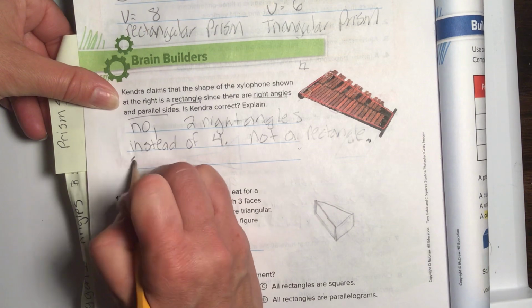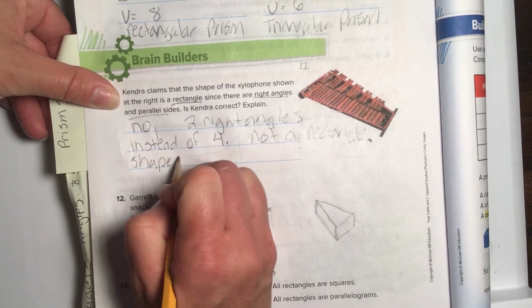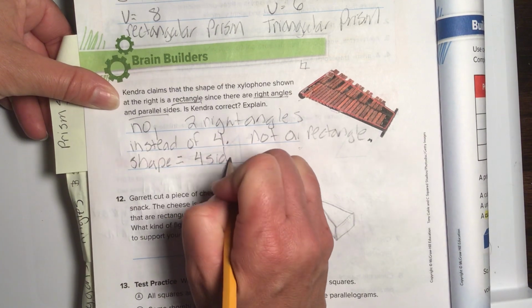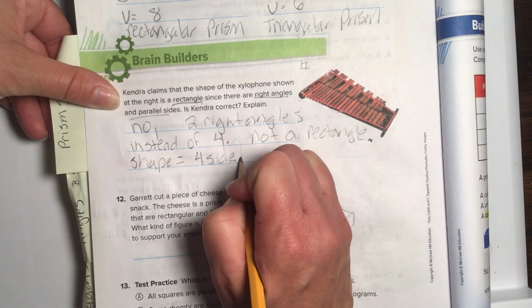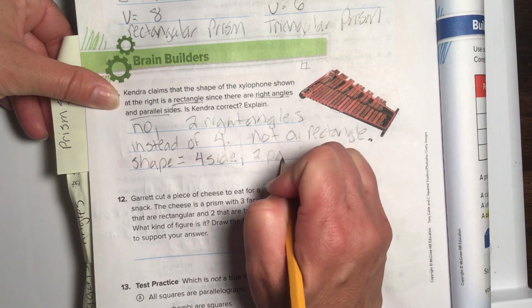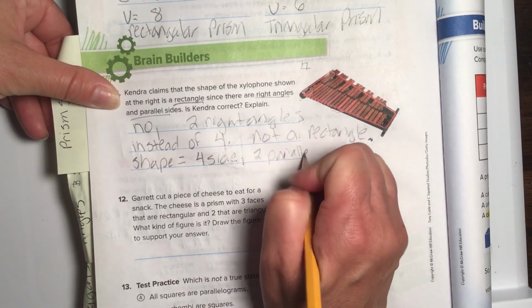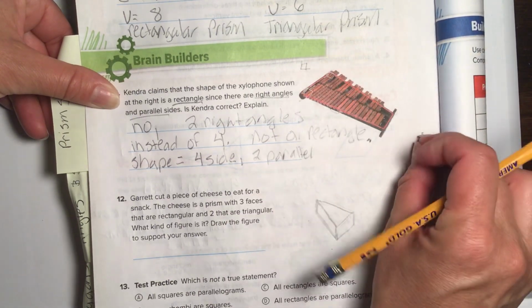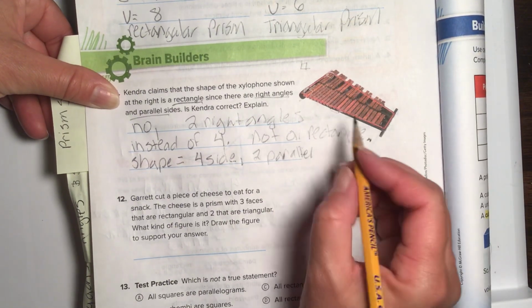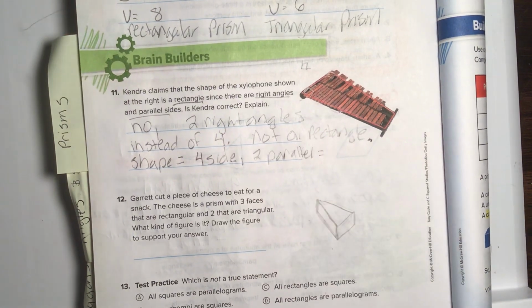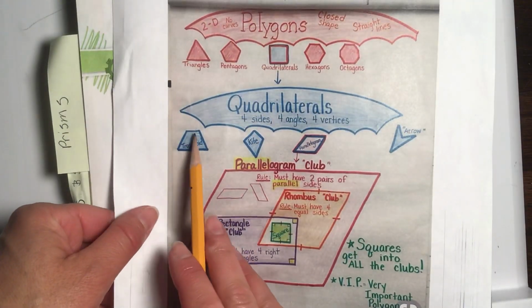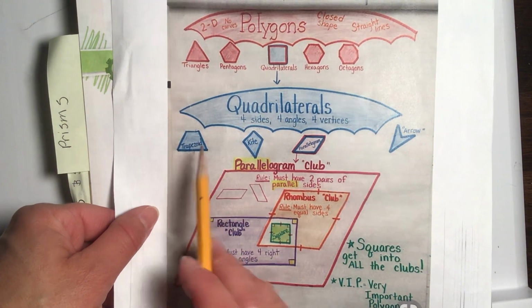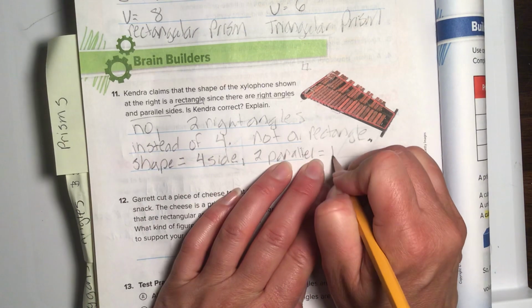The shape has 4 sides. Remember, I'm going to list all the attributes I can about this shape. And 2 are parallel. This is parallel and this is parallel. These ones are not because they eventually will run into each other. So there's 2 that are parallel. So if I'm looking at my handy-dandy sheet, if I have only 2 sides that are parallel, it is a trapezoid.